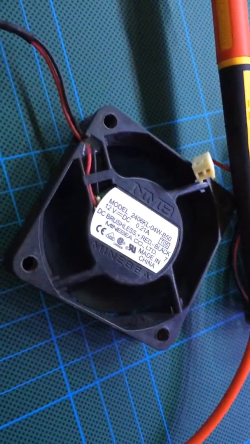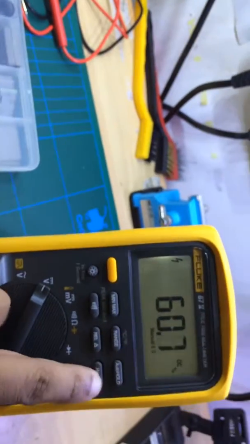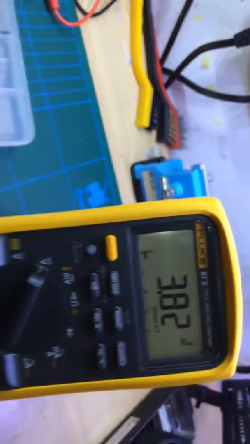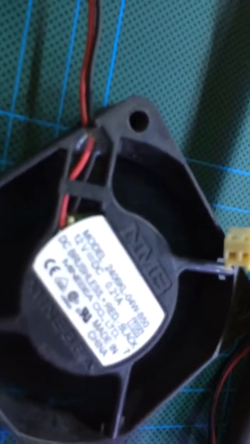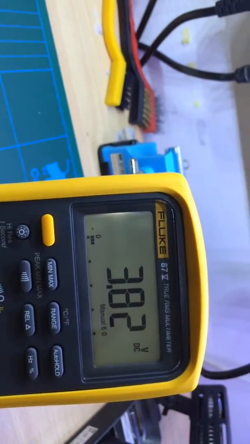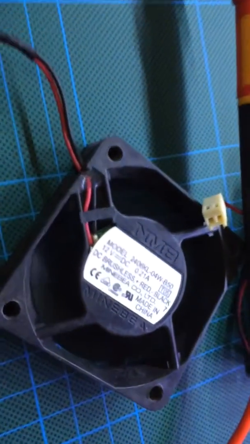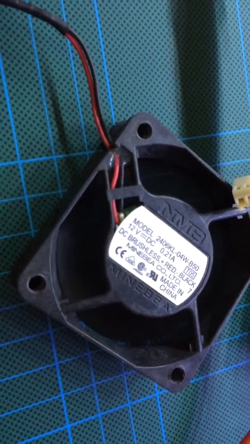But with the help of this circuit, my fan is still on with only 3 volt. You can see it is a 12 volt fan, but it's running on 3 volt also. At 3.8 volt it's functioning, and even if I want to decrease more speed, it will work also. Let's see till what speed it will work.